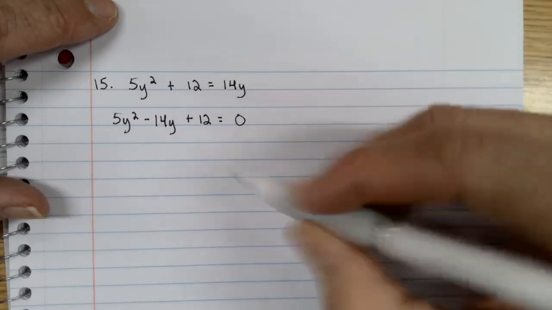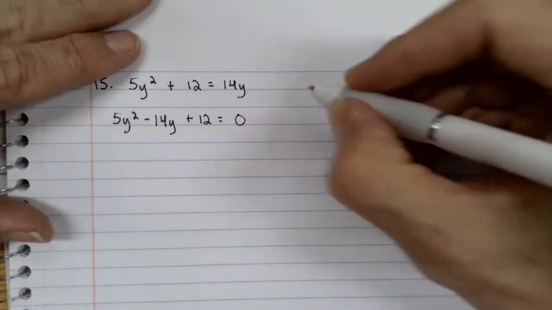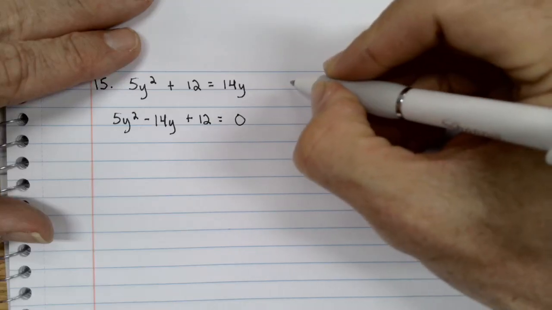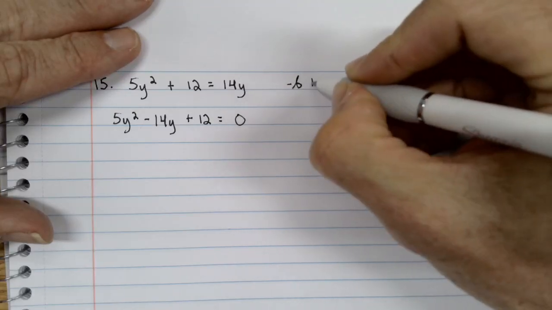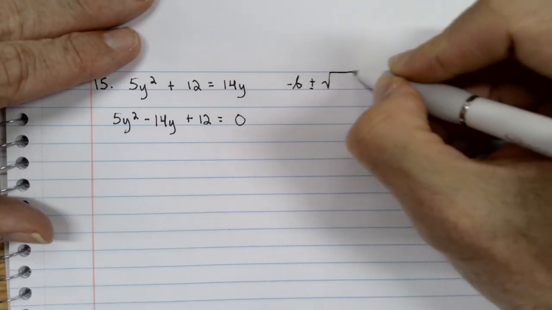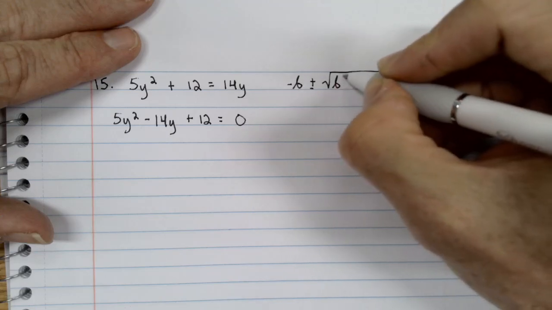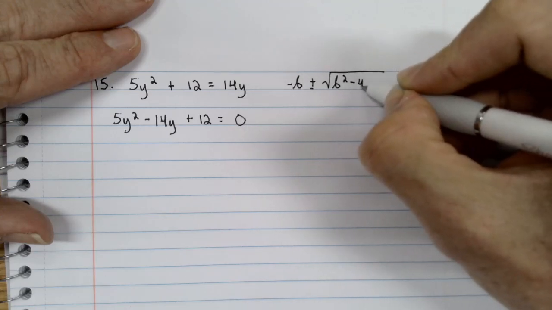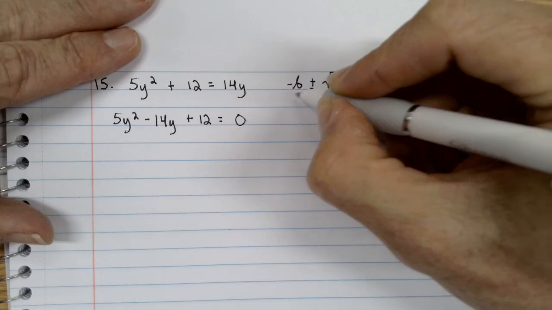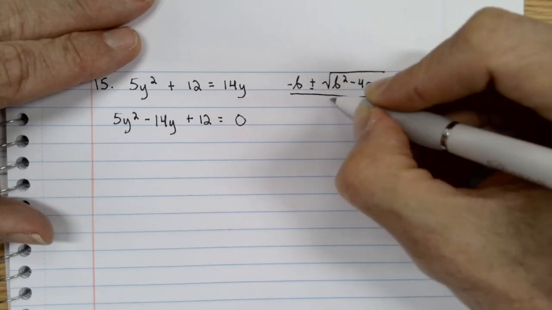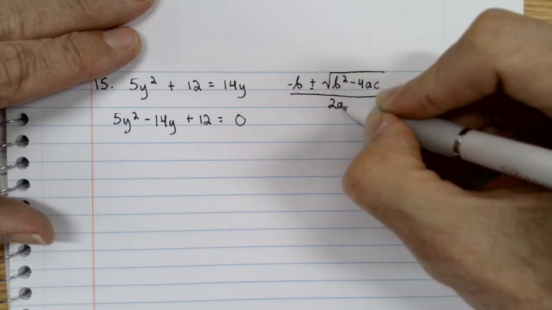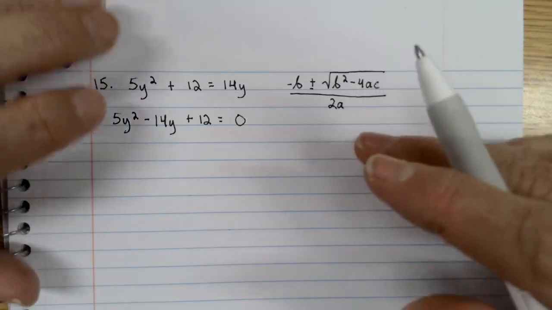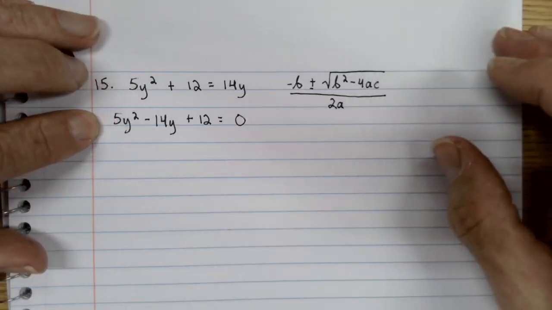Okay, so the quadratic formula is negative b, I'll go ahead and write it. It's a good one to memorize though. Negative b plus or minus the square root of b squared minus 4 times a times c, all divided by 2a. The beautiful thing, once again, about the quadratic formula is that it always works.